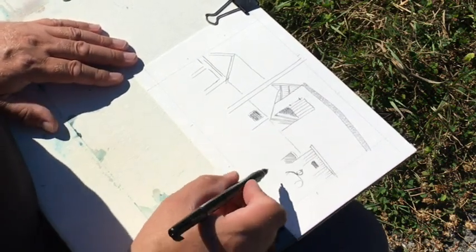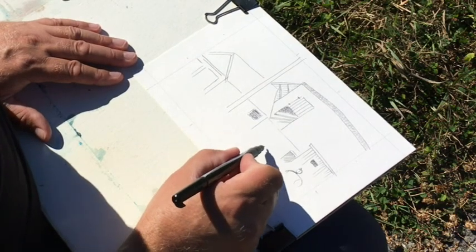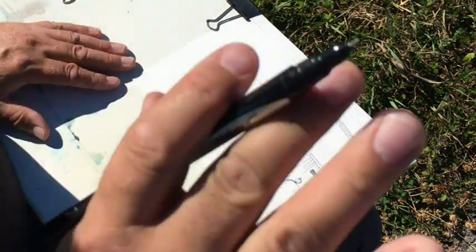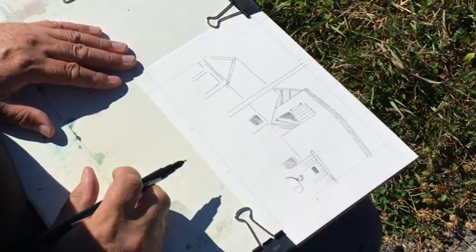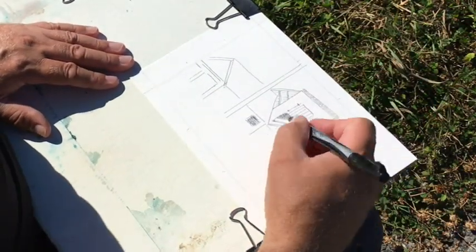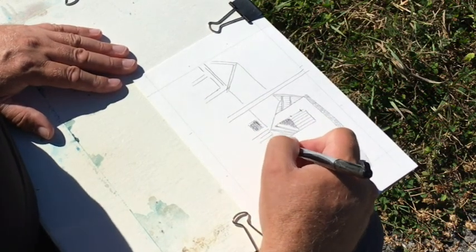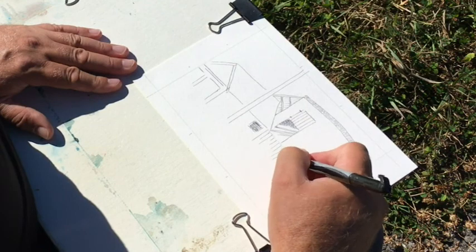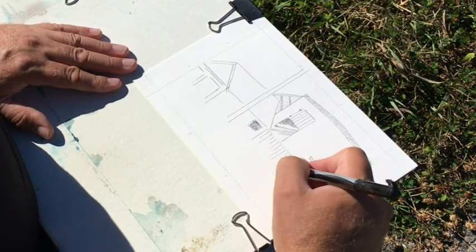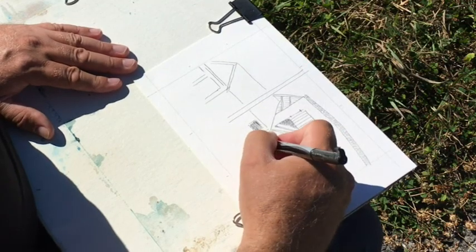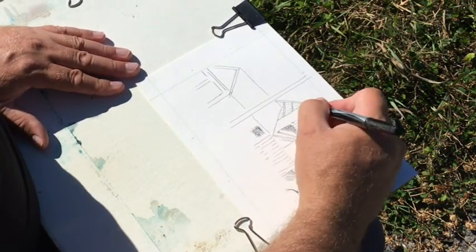Down here across the bottom is a bit of a stone wall, but I can almost see it, but the weeds are sort of blocking most of it. So I'm not going to worry about that too much. I am going to worry about putting in these barn boards, and however much of it you want to draw in is completely up to you.